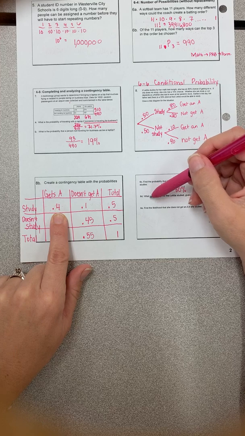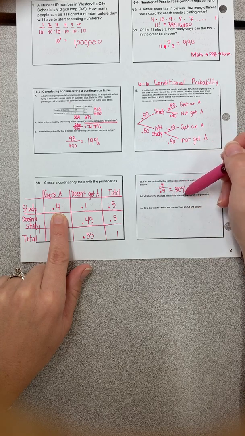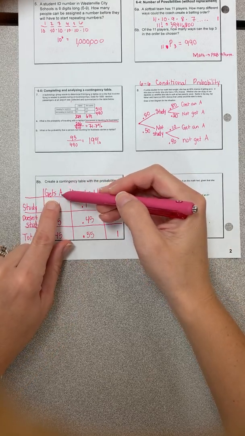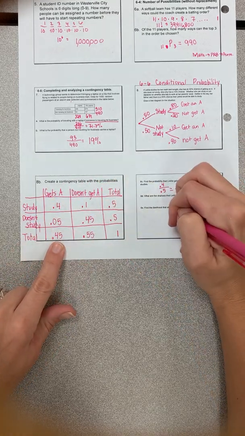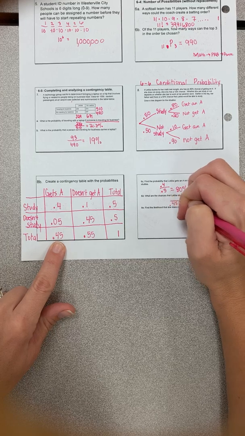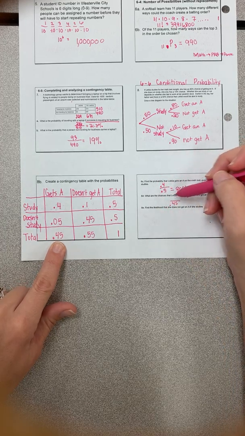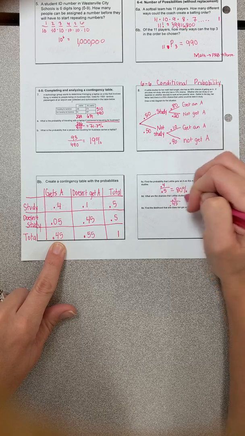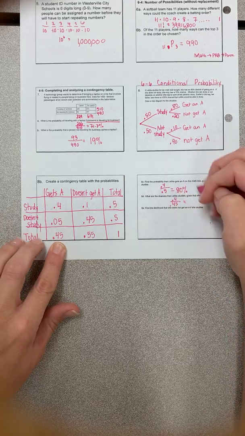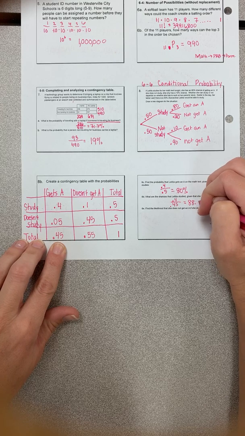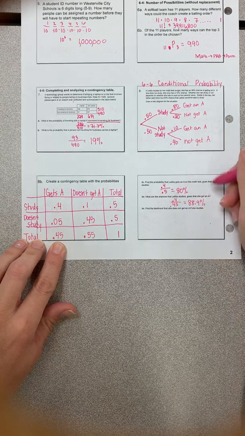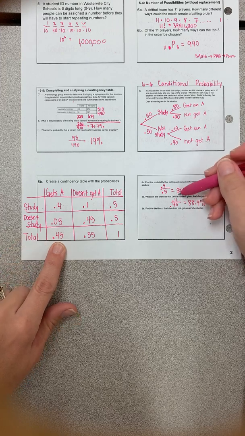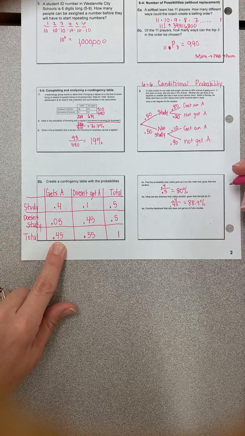And then D, what are the chances that Letitia studied given that she got an A? So now we're looking at the fact that she gets an A, 0.45. And we want to know that if she studies, so we're going to go to that column, which is 0.4. So 0.4 out of 0.45 is 88.9. So if we know she got an A, she has an 88.9% chance of knowing that she actually studied.